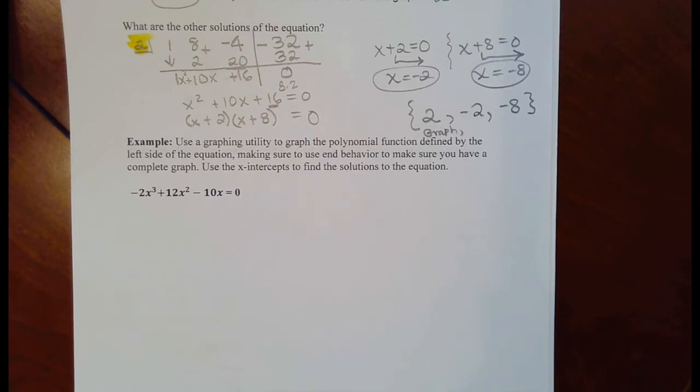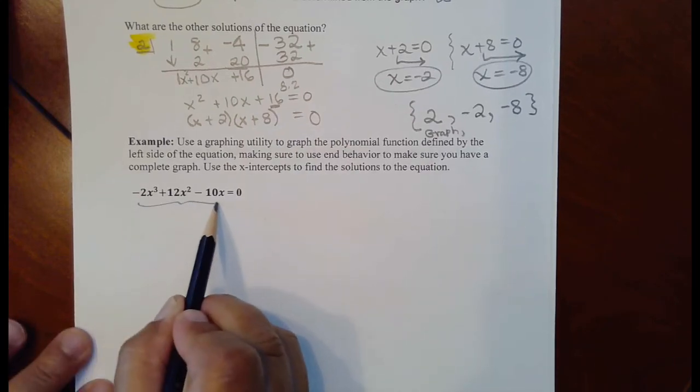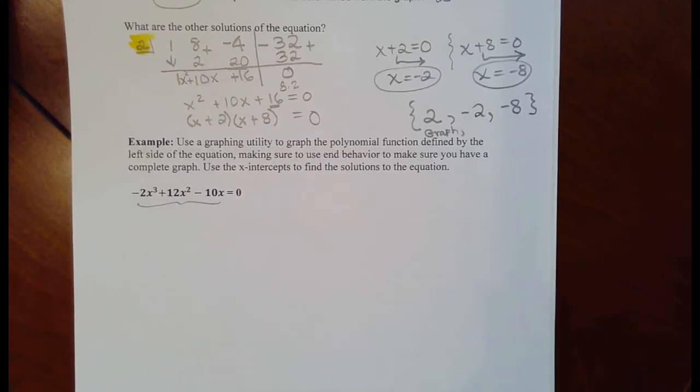End behavior, which is why it is mentioned in this problem, could help you to understand, hey, I need to adjust the window in my graphing utility, my graphing calculator, so that I'm actually seeing the entire graph so that I pick the correct graph in MyMathLab. Okay, so it all goes together. We know that this is from section 3.2, that kind of leading coefficient theory.